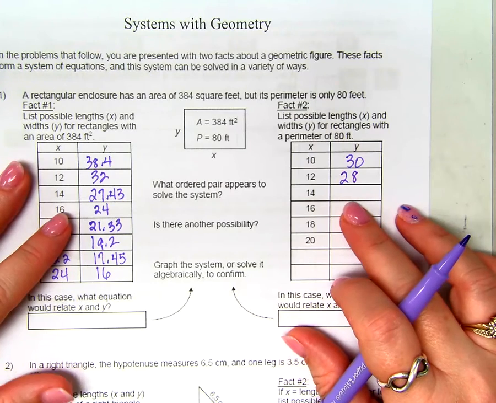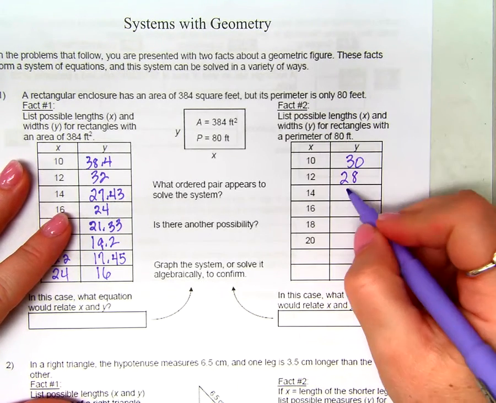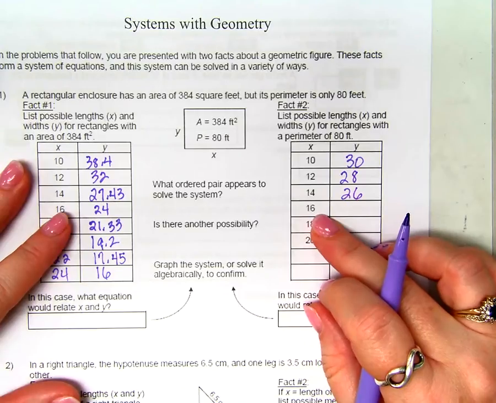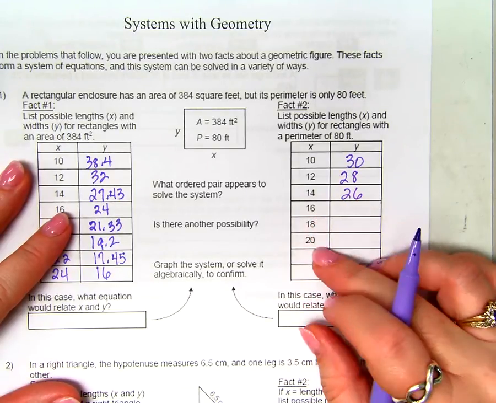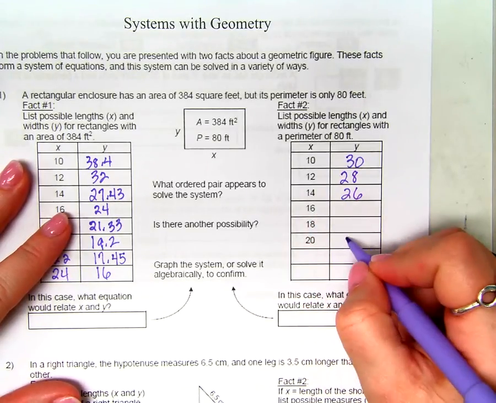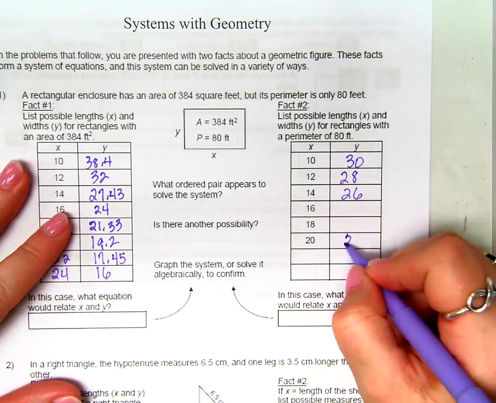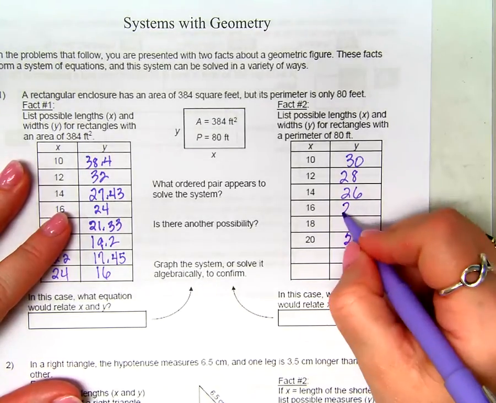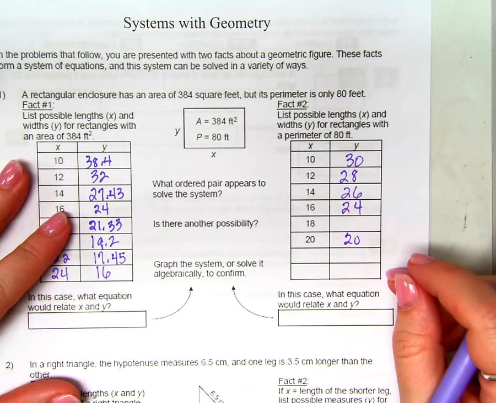Who's got 14? 26. Who's got 16? You did 20? What is it for 20? It's 20. I need 16 and 18 still. 24 for 16. 18, 22.